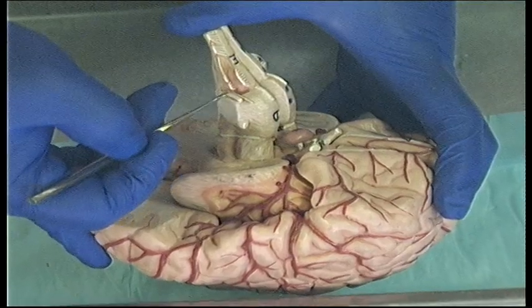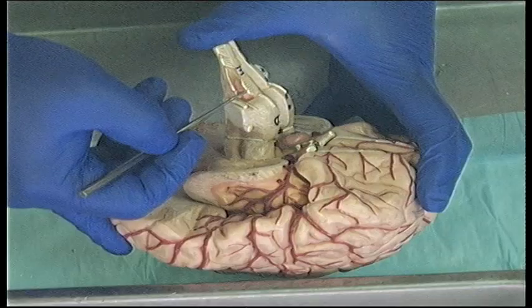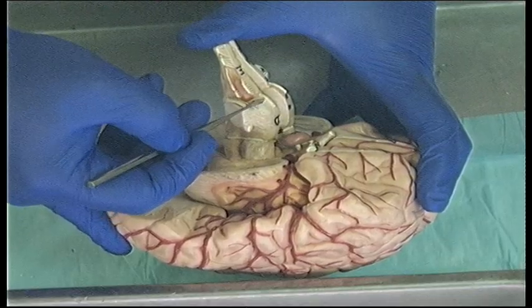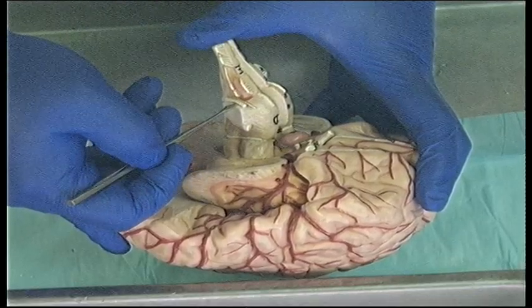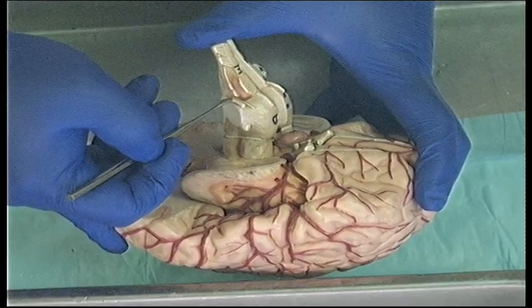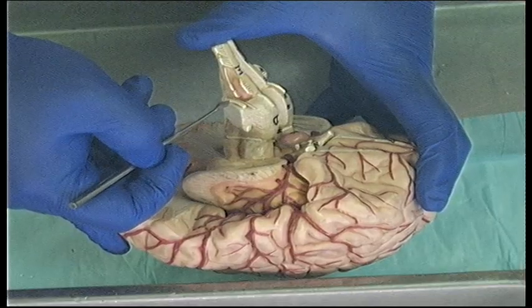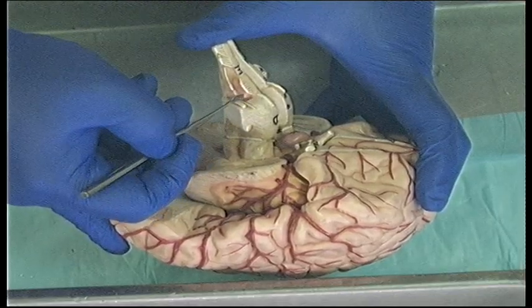Between the pons and medulla, okay, that's where the other three nerves emerge: 6, 7, and 8. Abducens, facial, and also the vestibulocochlear nerve, between the pons and medulla.